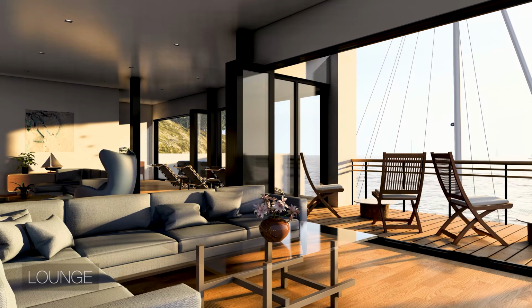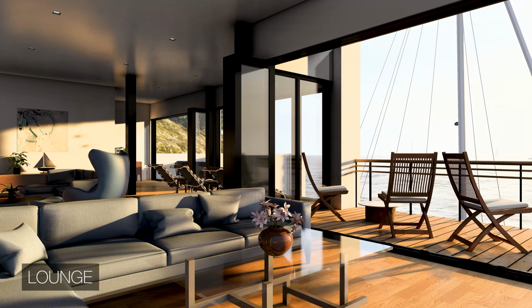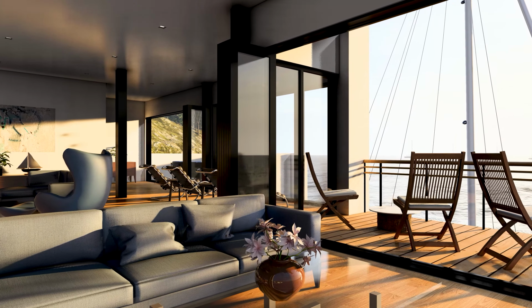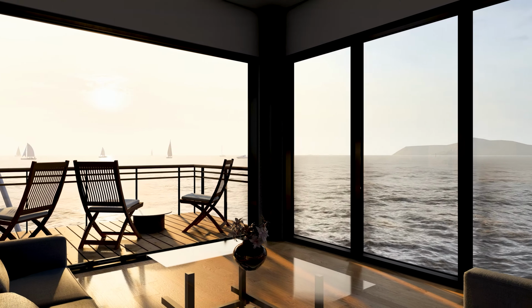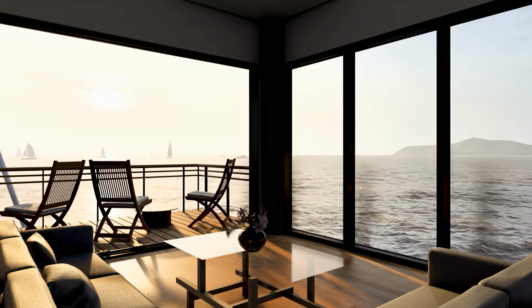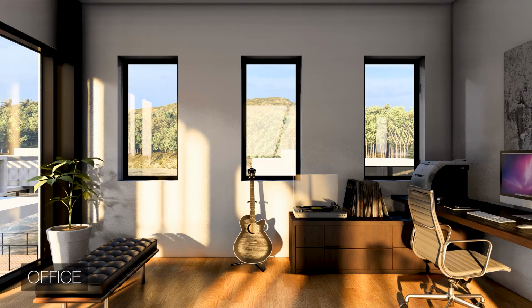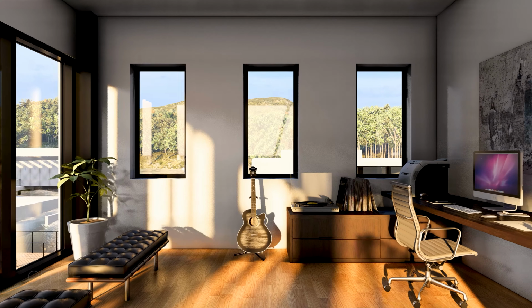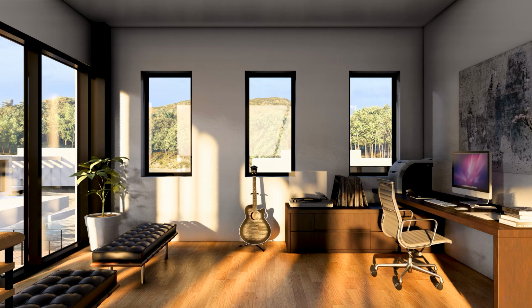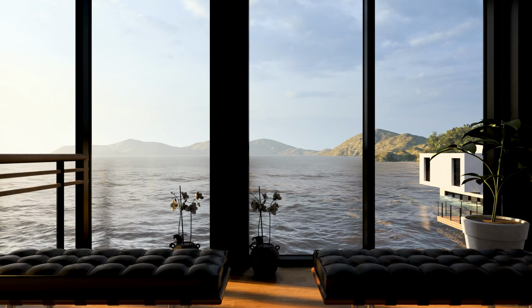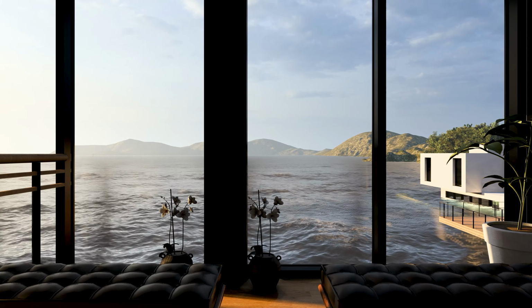Making our way upstairs, there's another lounge with a balcony that looks out over the pool below and the boats out in the ocean in the distance. This is an area that's meant for people to slow down and enjoy time together. Behind the stair, there's also an open office where the owners can go to get some work done. It has windows facing towards the public dock and community, as well as large floor-to-ceiling windows facing out towards the water and cliffs in the distance.